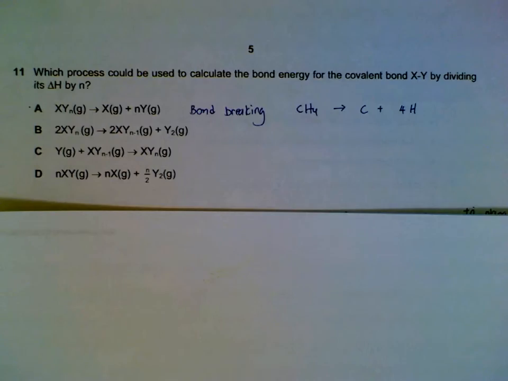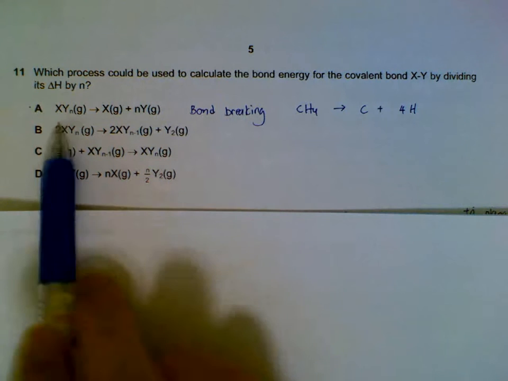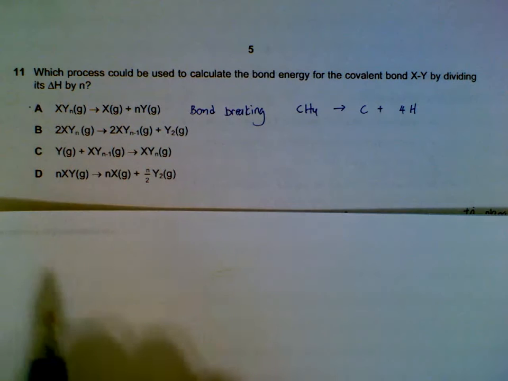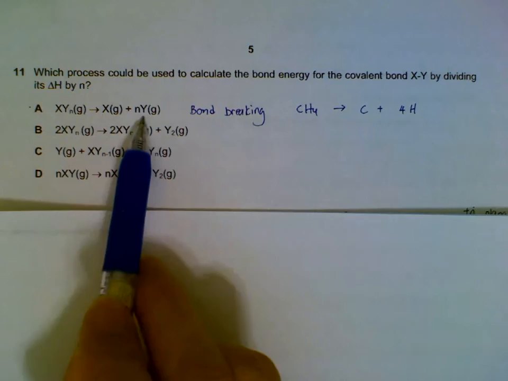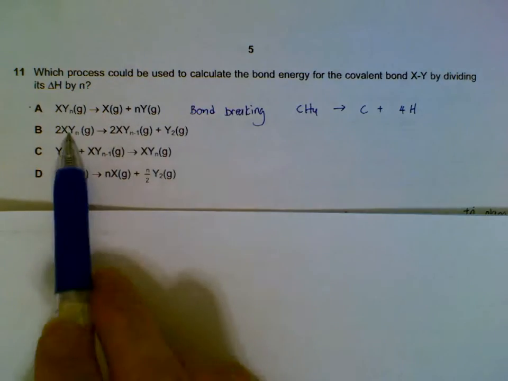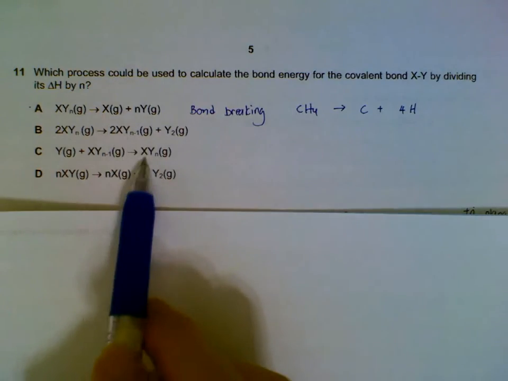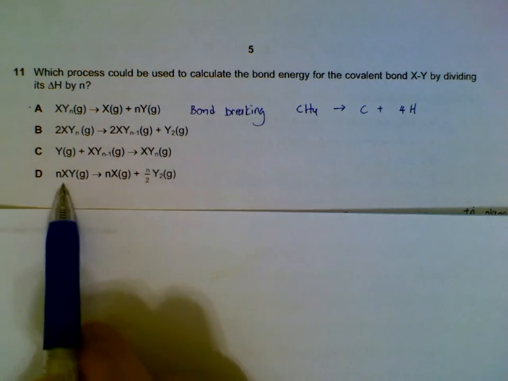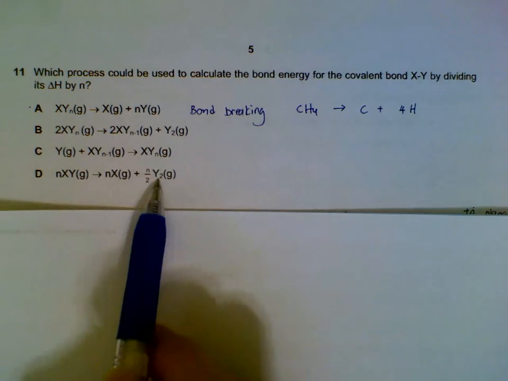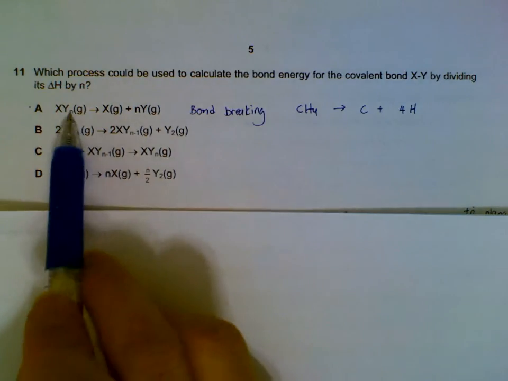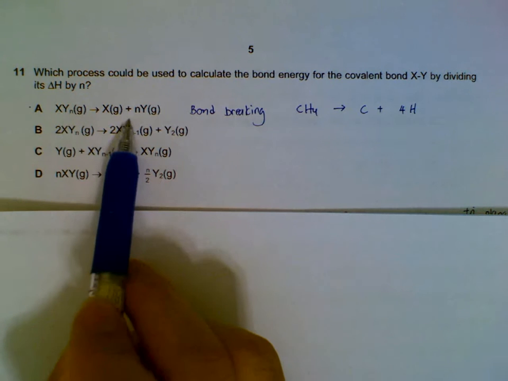Which process could be used to calculate the bond energy? By dividing the energy change by n. They all look pretty unfamiliar because they are in terms of unknowns, but the first thing you can look out for is that A is purely bond breaking. B, we have bond breaking and then bond forming of molecules on the other side. C, we also have bond forming at the end. And D, that's bond forming. So A is the most likely choice, where it involves purely bond breaking into its atoms.